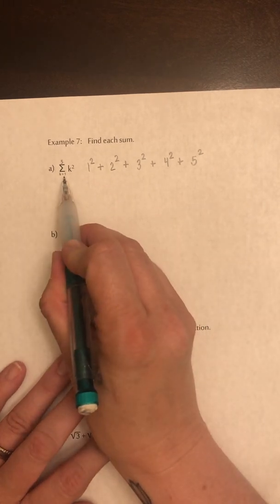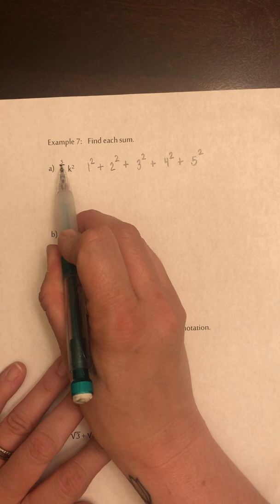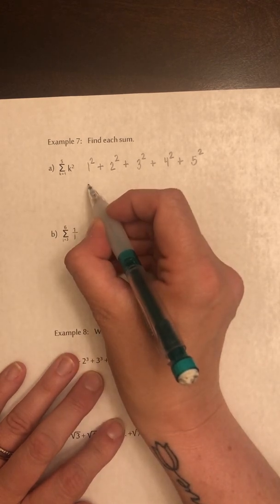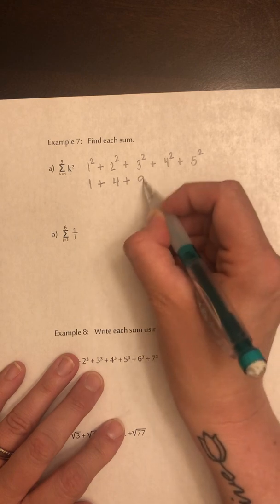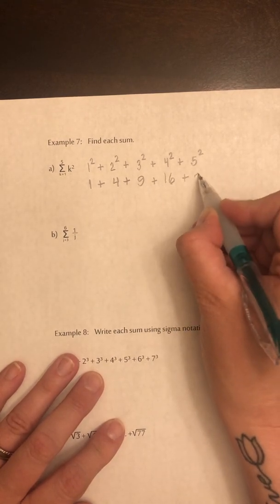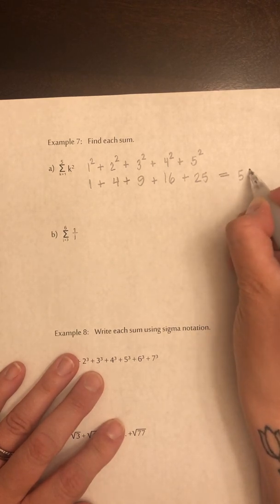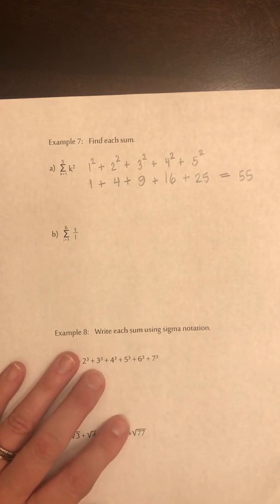So we started here when k was 1, we end here when k is 5, and we're adding because this is called summation notation. So here comes the easy part. 1 squared is 1, 2 squared is 4, 3 squared is 9, 4 squared is 16, 5 squared is 25, and when you add all of that up together, you get a grand total of 55, and that is the answer. The answer to that problem is 55.